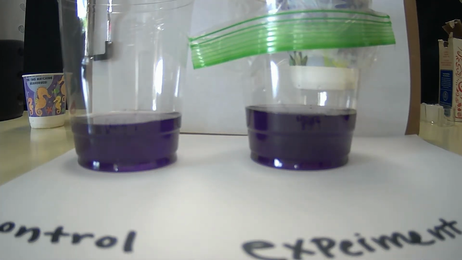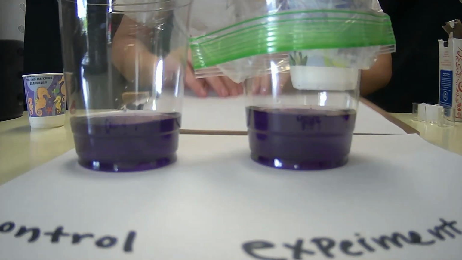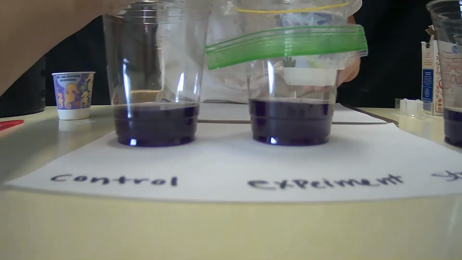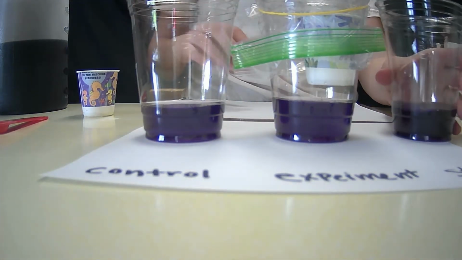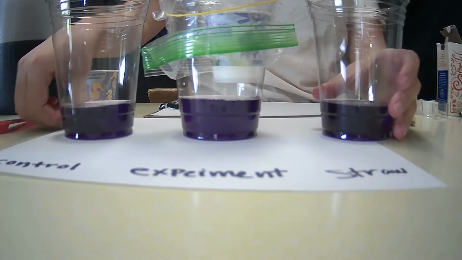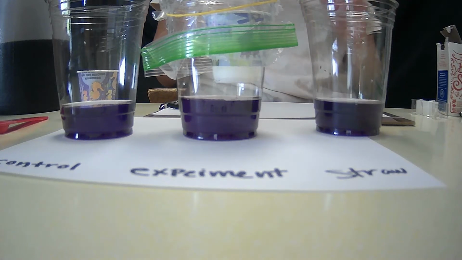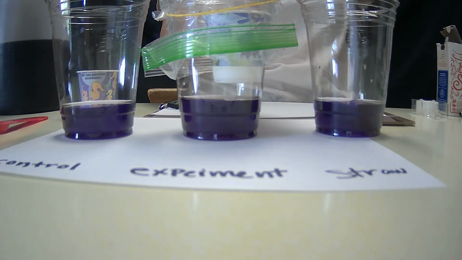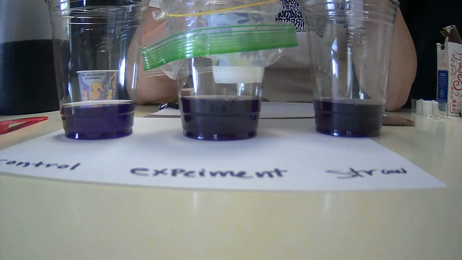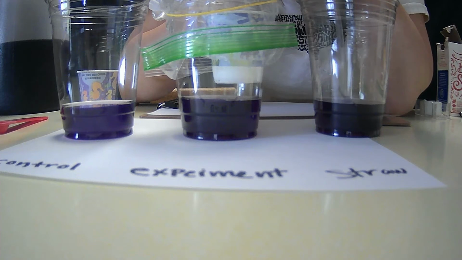This might take a little bit, so we're just going to let this cup keep going, and then we're going to come back to it. But now what I want you guys to do is take the cup that says straw. When we breathe out of our mouths, we breathe out carbon dioxide as well. So if we take a straw and put it directly inside of the cup and blow into it, we're going to be directly putting carbon dioxide inside of the cup.